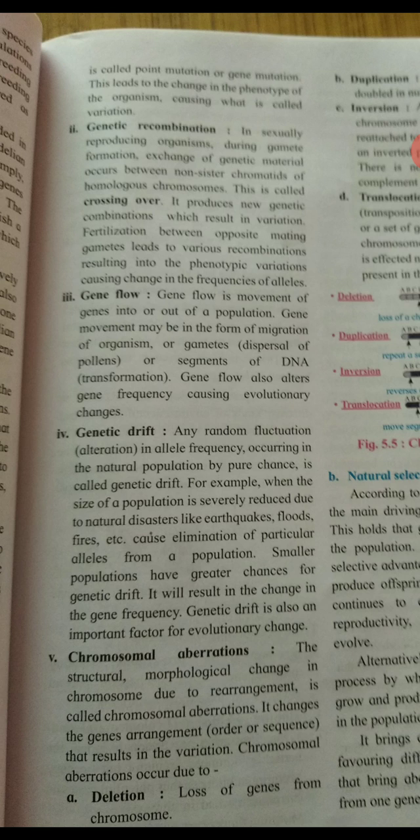It causes the elimination of particular alleles from a population. A smaller population has greater chances of genetic drift. It will result in a change in the gene frequency. So genetic drift is also an important factor for evolutionary changes.